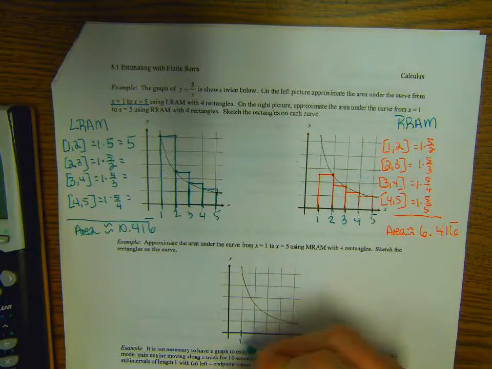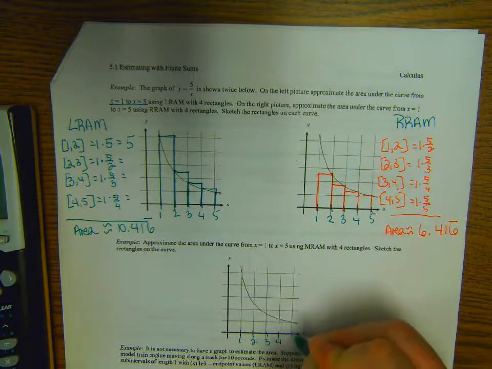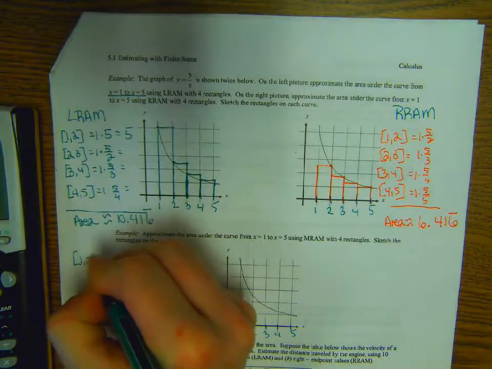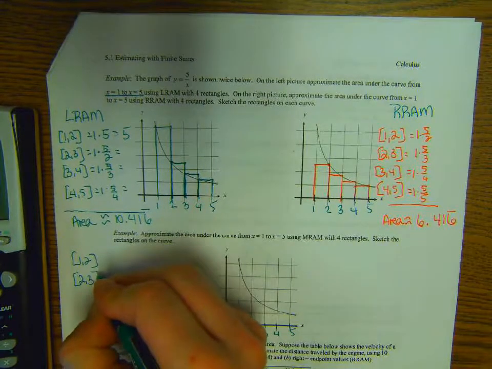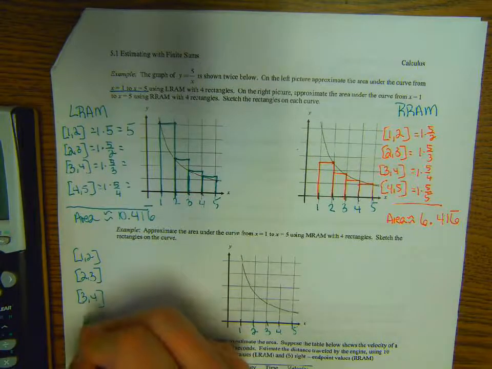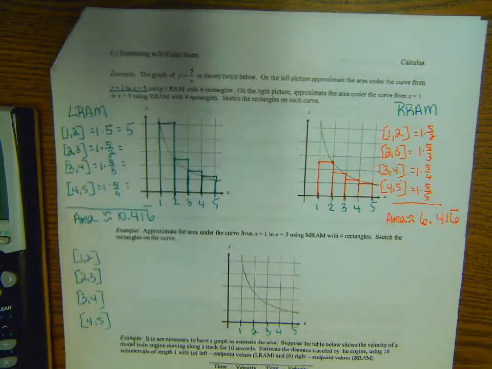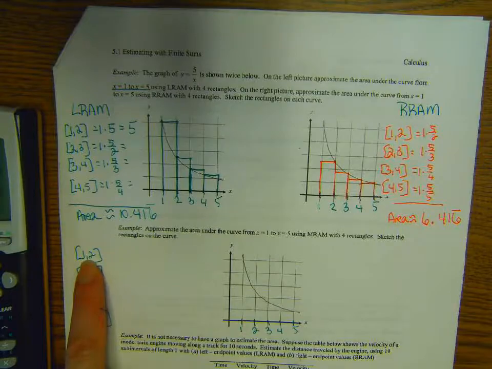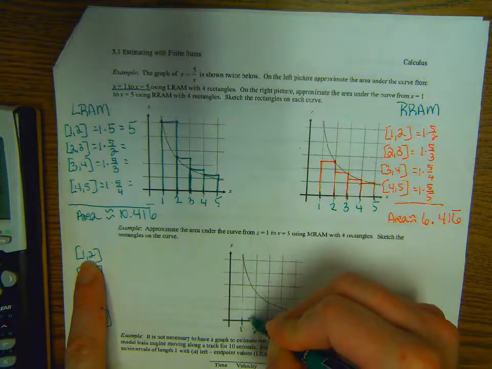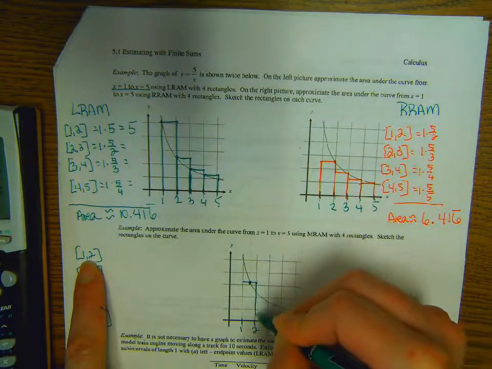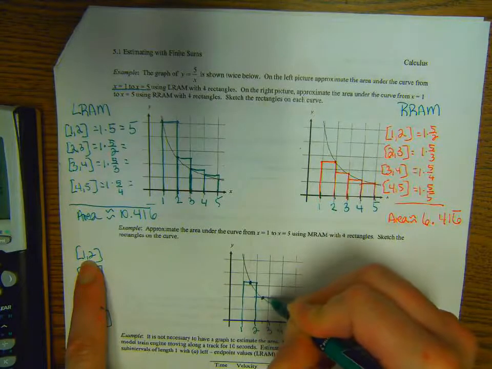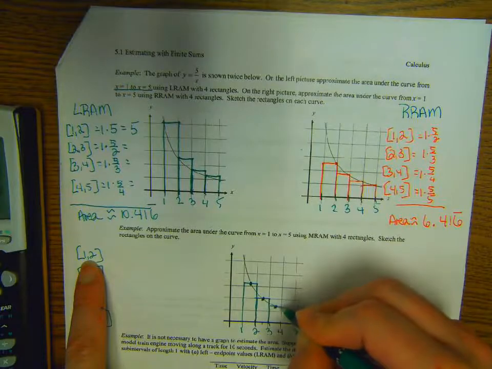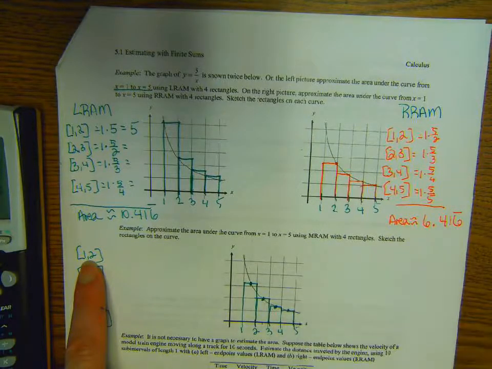We have time. Same deal. 1, 2, 3, 4, 5. I still have 1 to 2. I still have 2 to 3. I still have 3 to 4. And I still have 4 to 5. What does MRAM imply? What would be exactly in the middle of this interval? 1.5. So if I would go to 1.5 and make my rectangle that high, let's do it. 2.5. 3.5. 4.5. It would look something like that.